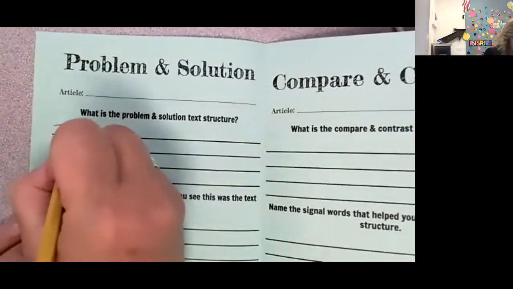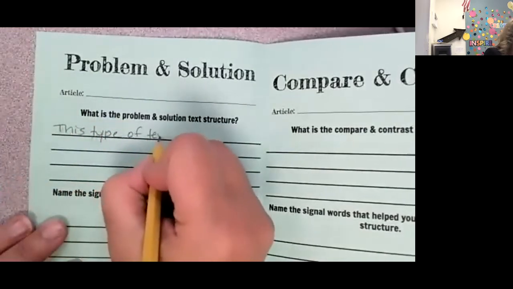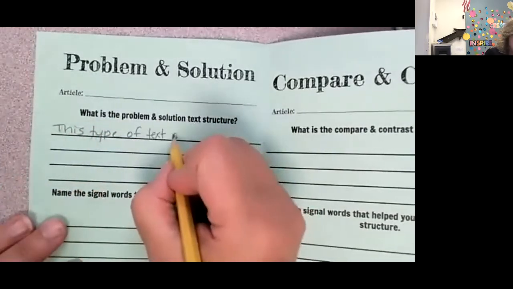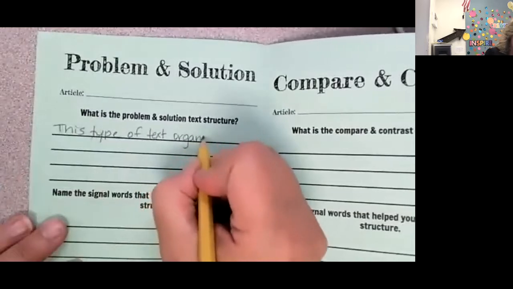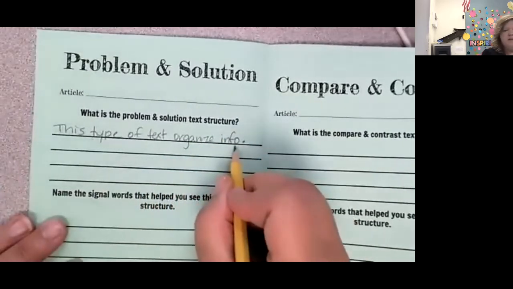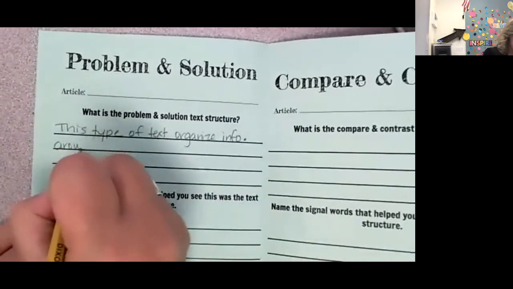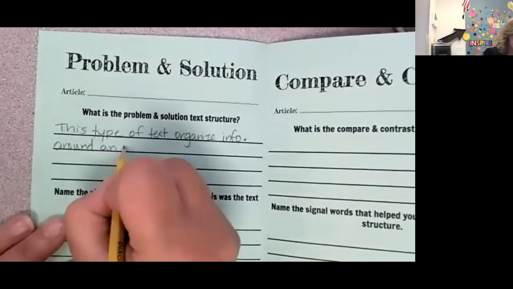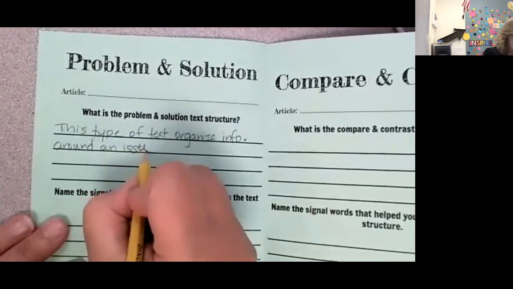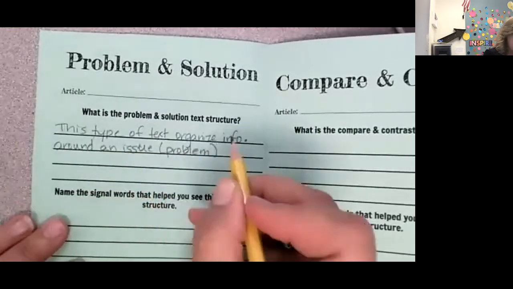This type of text organizes information, and I'm going to abbreviate information by saying info, around an issue. And in parentheses, I'm going to write problem because that's what it means by issue.